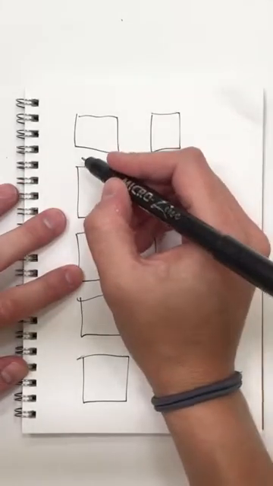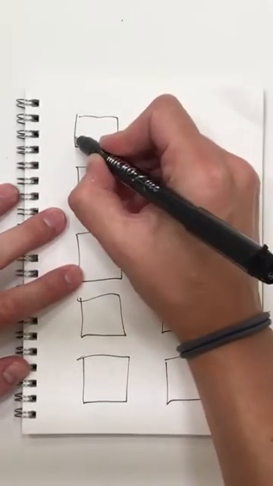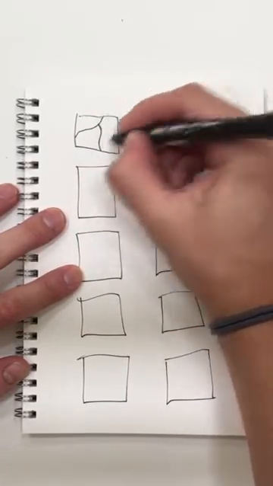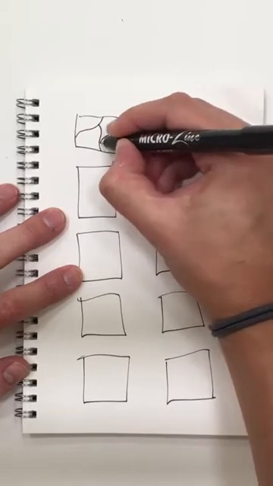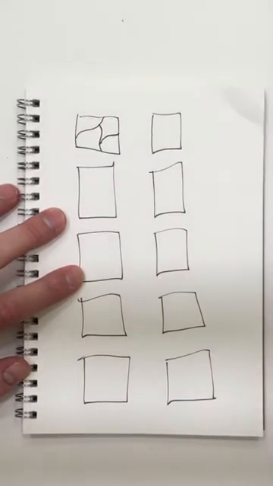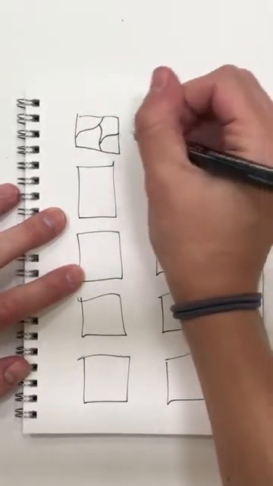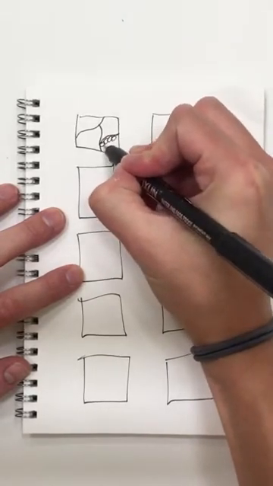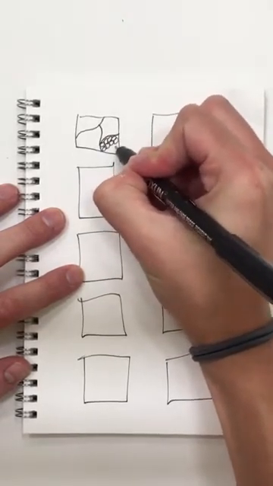So in my first square, I'm just going to divide it into a couple of different sections. So each section you can kind of change up your design or the direction of the design. So I'm dividing that up into some sections. And I'm just going to start with a simple design first. So I'm just going to do some circles in this first area.